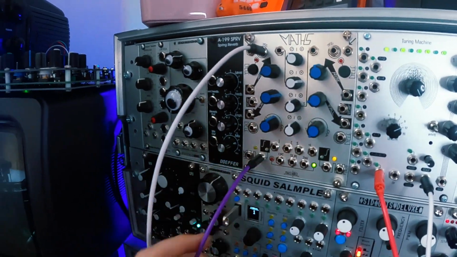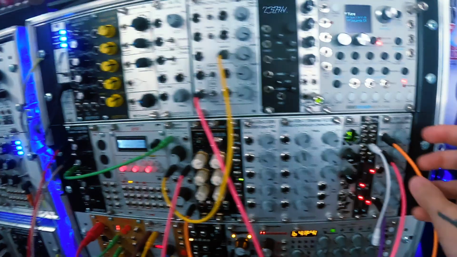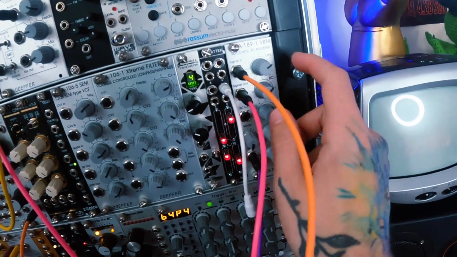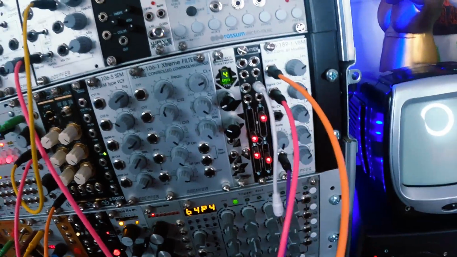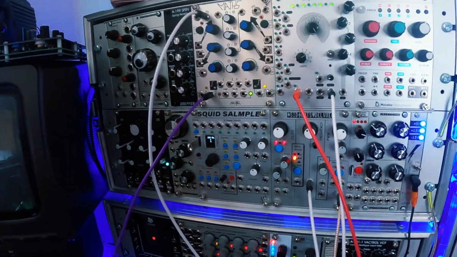This generates an envelope in time with the song or the melody, and then it opens and closes, or at least changes the amount of bit modification that is applied to the signal. So then we get just a wee bit of a change as things go on.